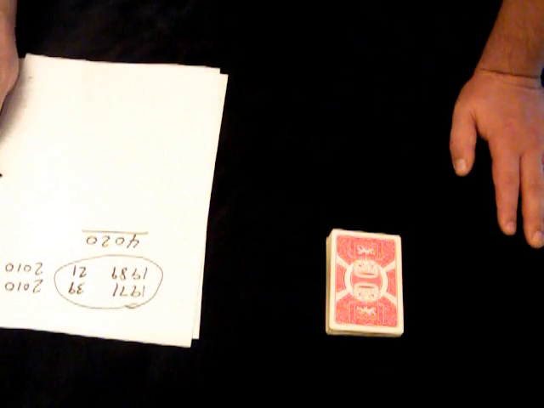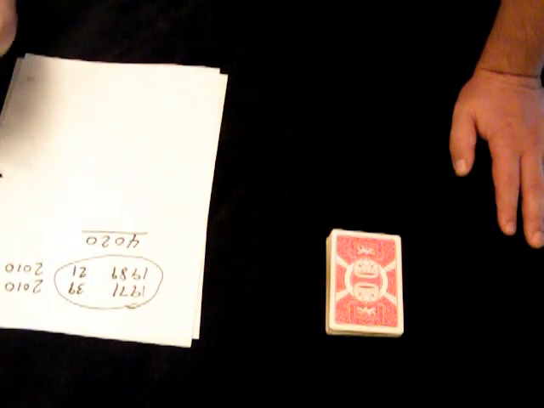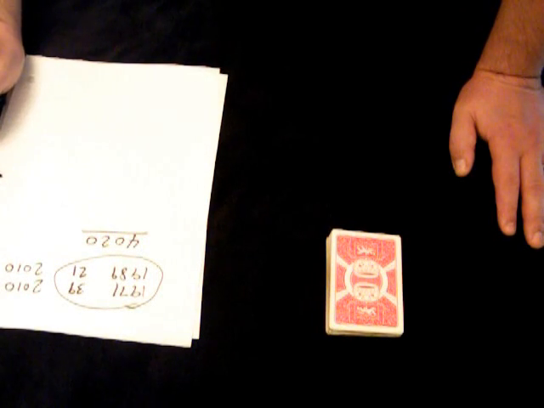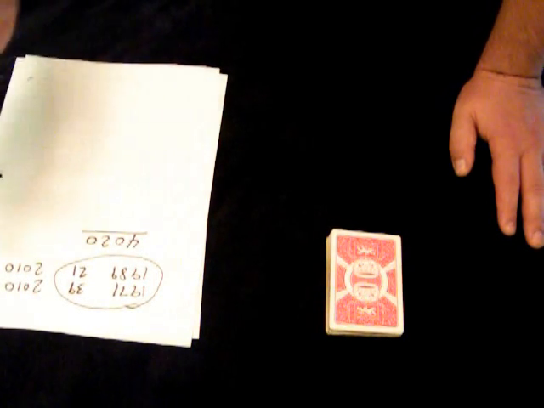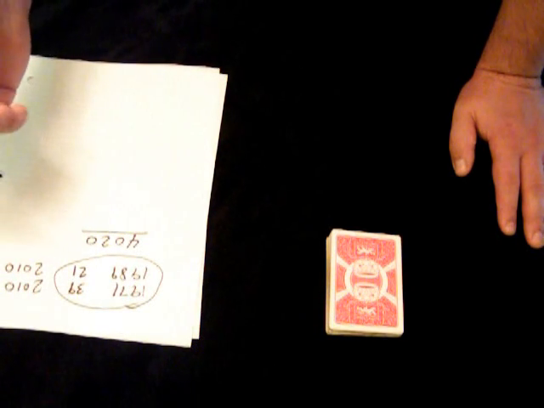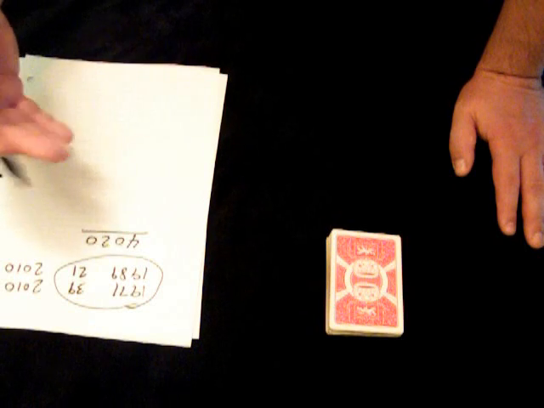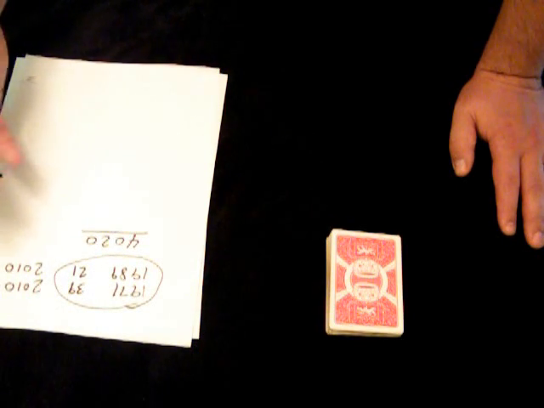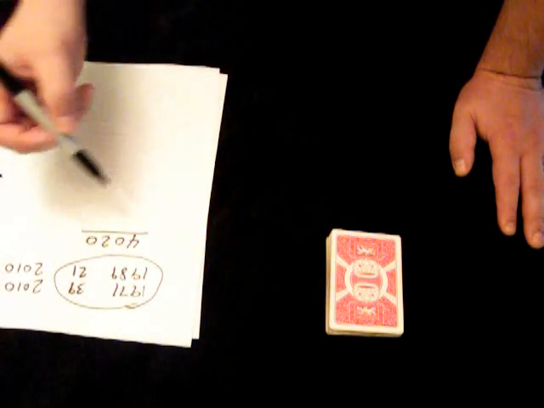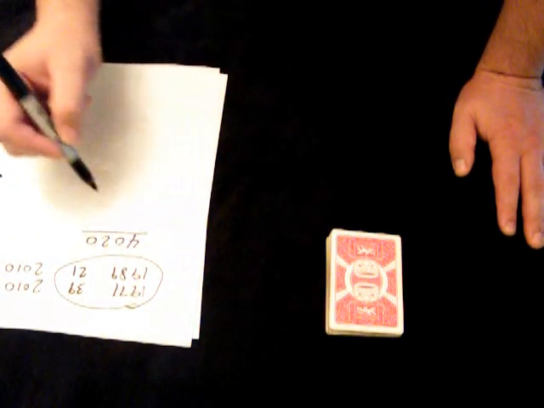And of course, this version of the trick, you only have basically 6 months to perform it because it's based on 2010. But of course you can figure out how the 2011 version would work, and the 2012 and so on. Based on these principles, you're going to have a slightly different answer.